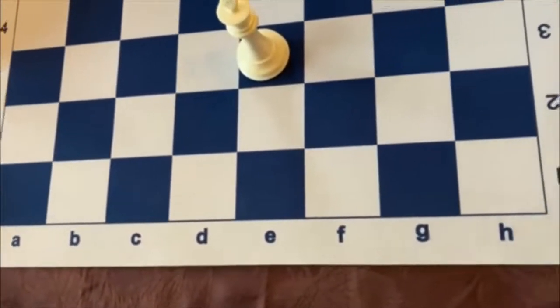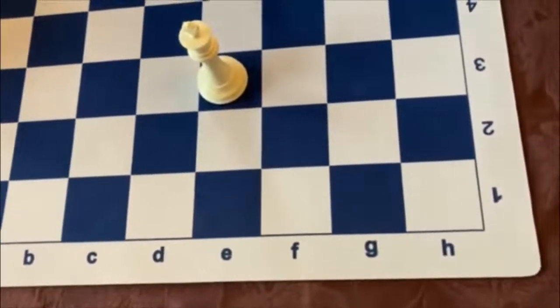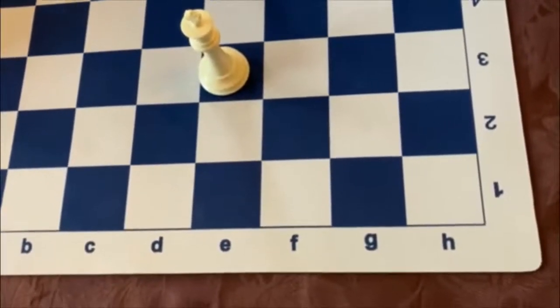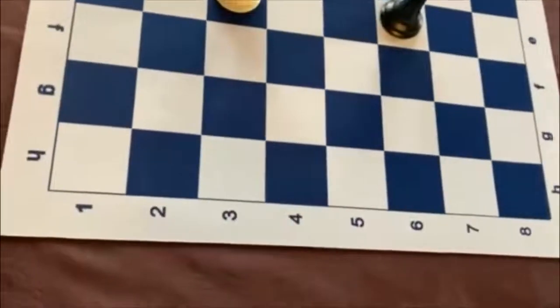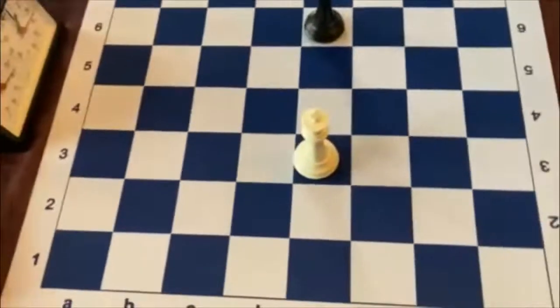I recently did some traveling, and my son-in-law and I played a game, and they had the board set up wrong. They had it set in this position. And so it was kind of funny, but we fixed that problem.